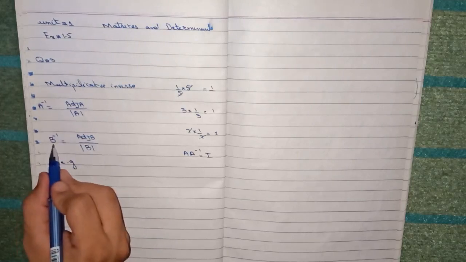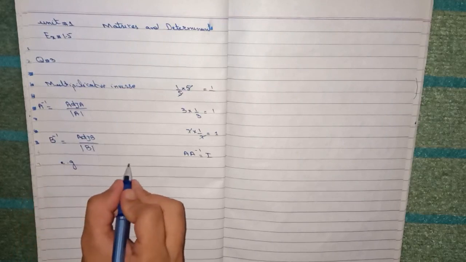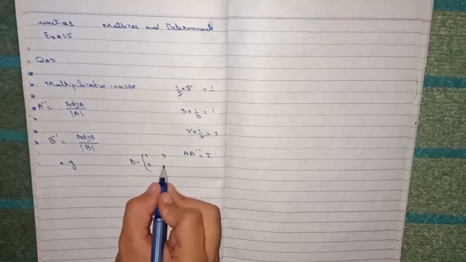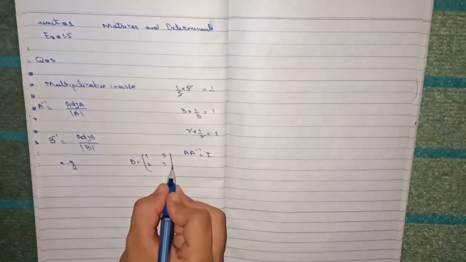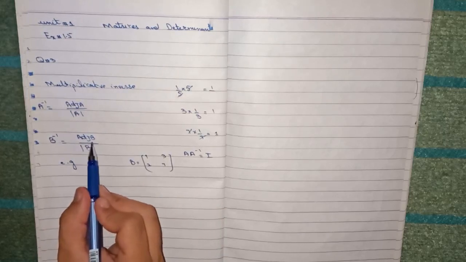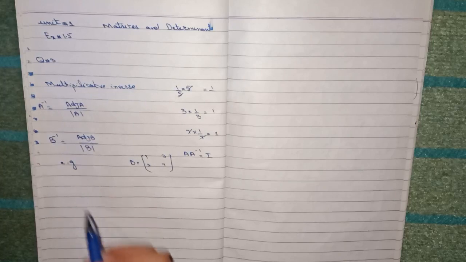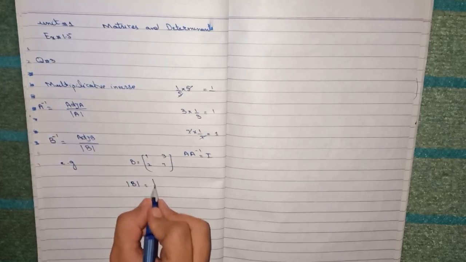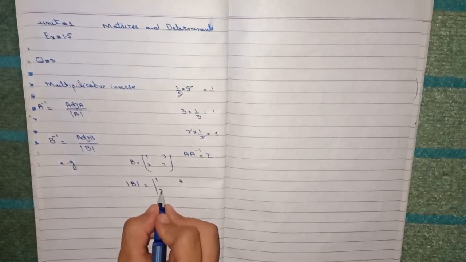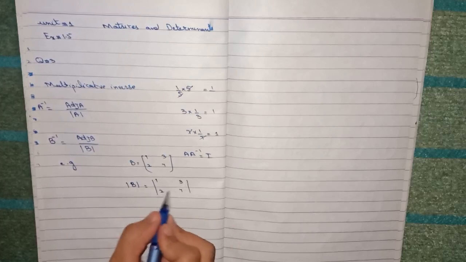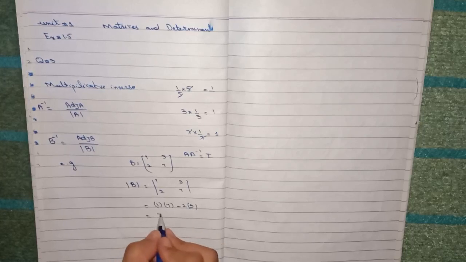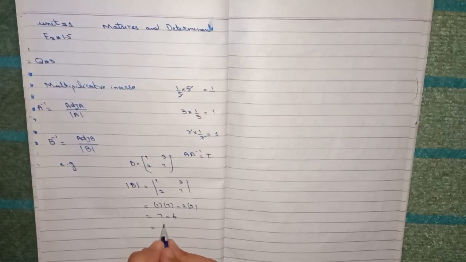For example, we have to find the multiplicative inverse. For this I introduce a matrix B here, just an example: 1, 3, 2 and 7. Then I need two things: first the adjoint of B, and secondly the determinant of B. So first I will find its determinant. As you know, the determinant is 1 into 7 minus 2 into 3. 7 ones are 7, 2 threes are 6, 7 minus 6 equals 1.